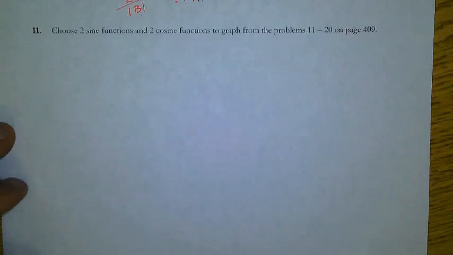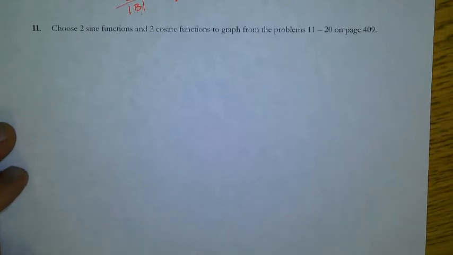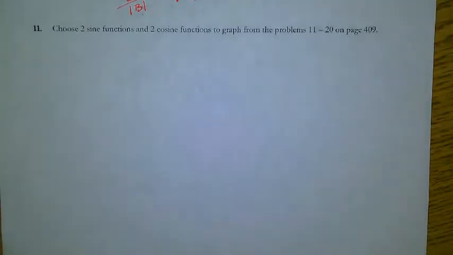We're going to ask you to find two sine functions and two cosine functions to graph from problems 11 through 20 on page 409, just so that you can get this practice in and get the practice in well. Okay, so I'm going to start with a couple here.